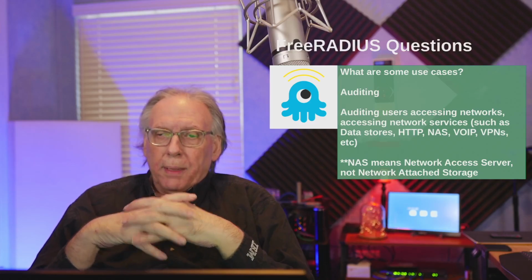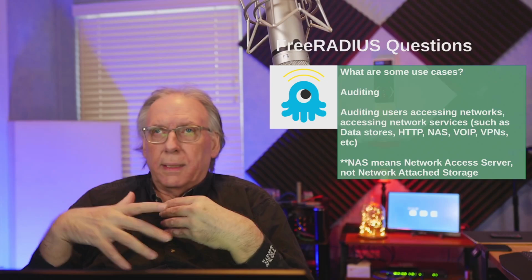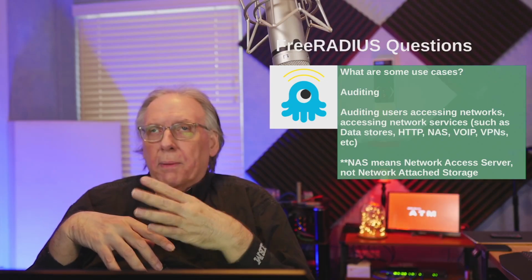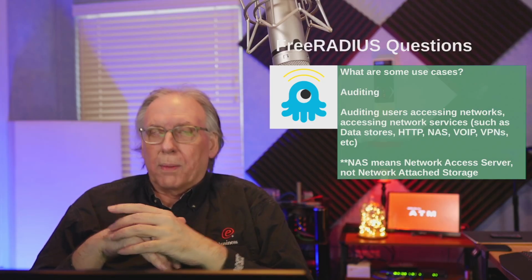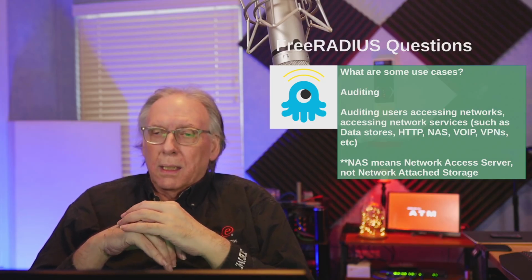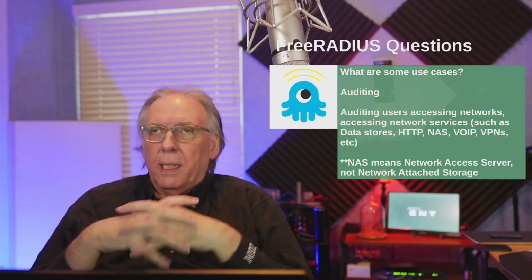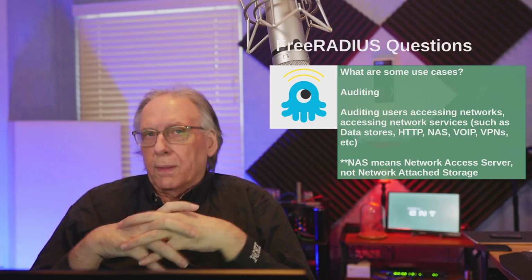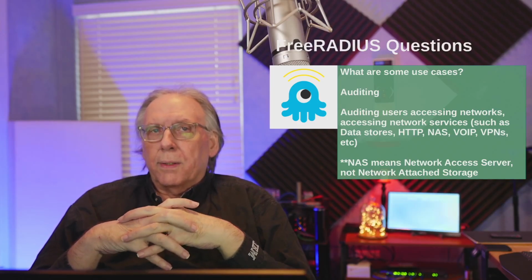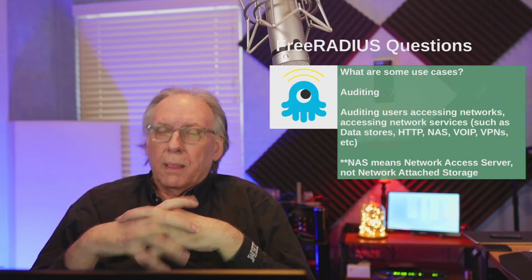So, yeah, you can monitor things like data stores, HTTP, NAS. Now, when we're talking about NAS here, we're not talking about network attached storage. We're talking about network access servers. And that would be in conjunction with FreeRADIUS. Also, VoIP and VPNs can be monitored as well. So, those are things that are helpful in trying to maintain a security posture for an organization, or if you're concerned about it at home as well.